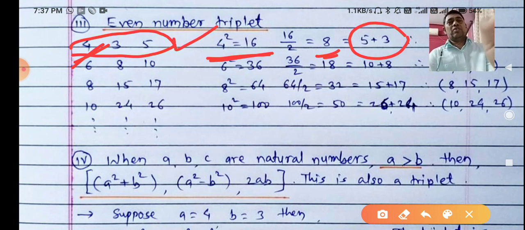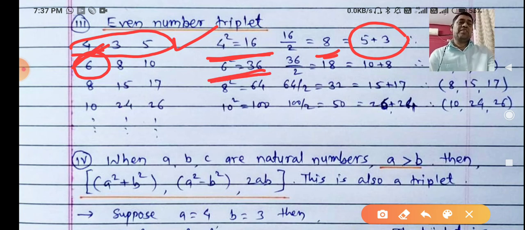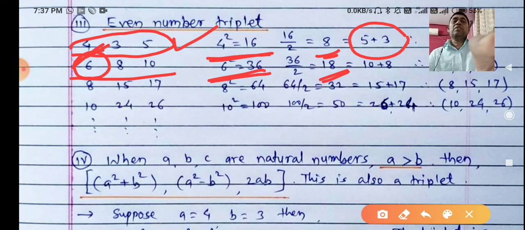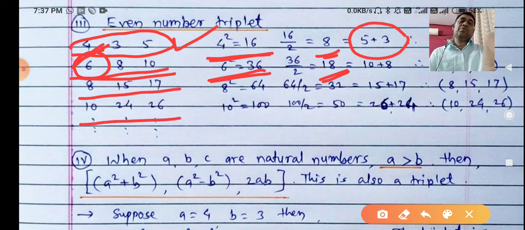Now next, we take a 6. 6 is an even number, so we square this, we get 36, divided by 2, then we get 18. So the two numbers are 10 plus 8, that is 18, and the difference is 2. So the triplet is 6, 8 and 10. In this way you get 8, 15, 17, 10, 24, 26 and so many.